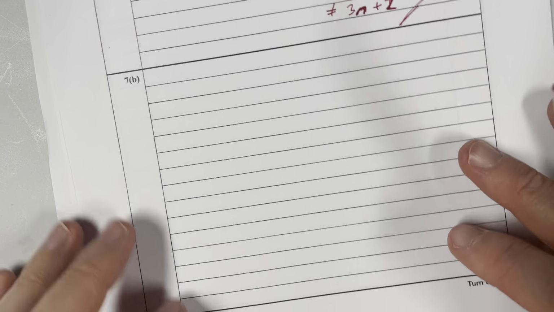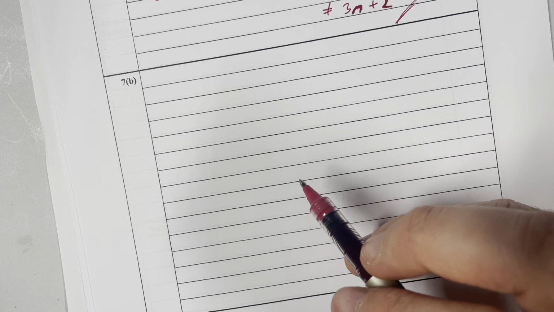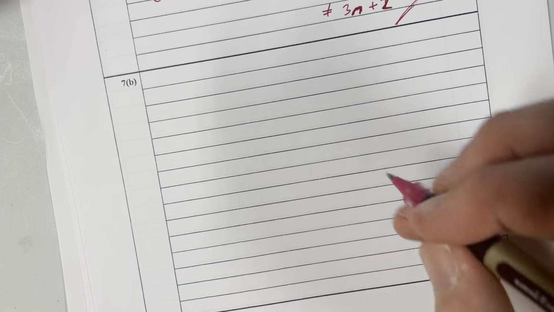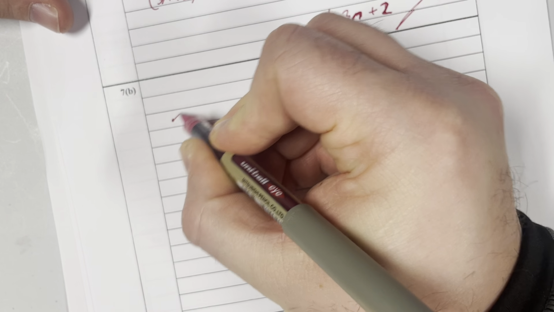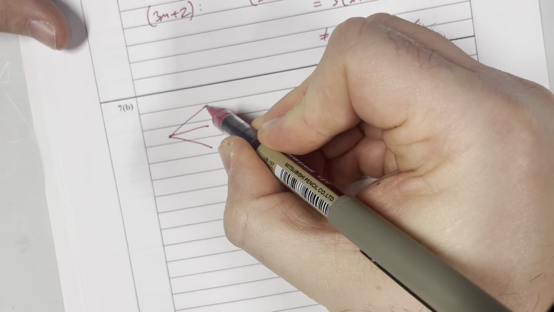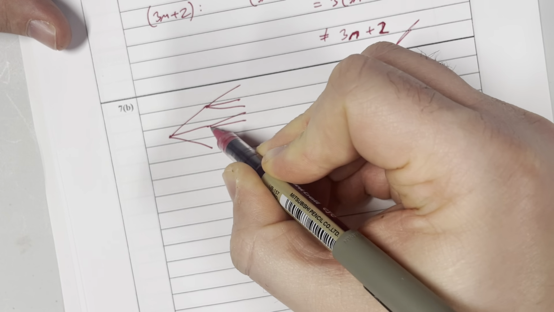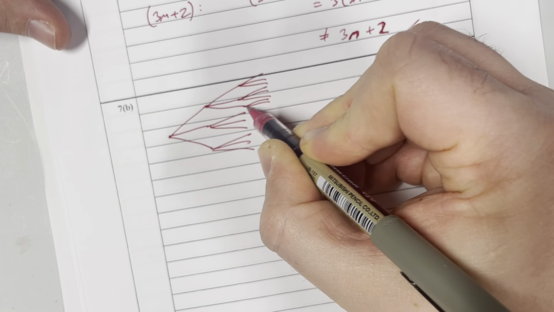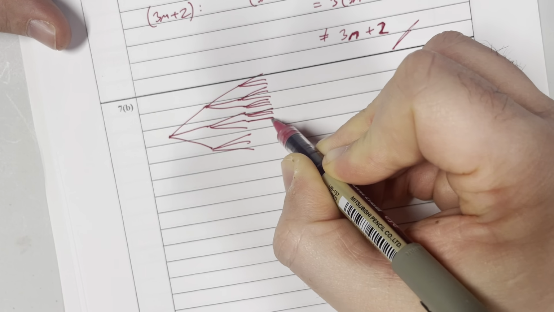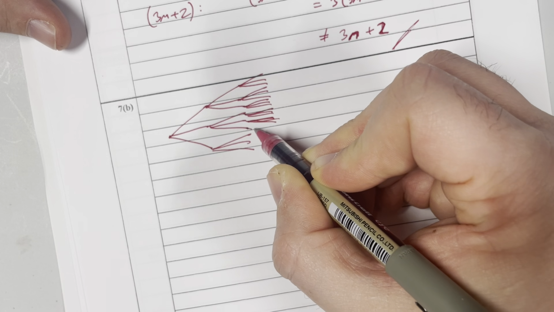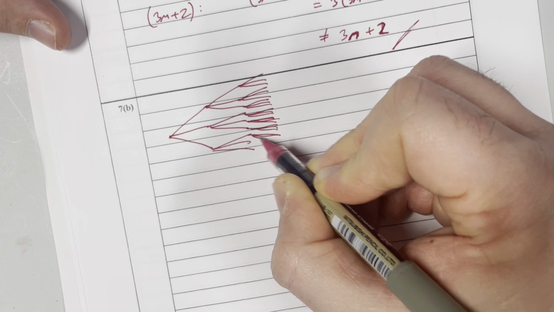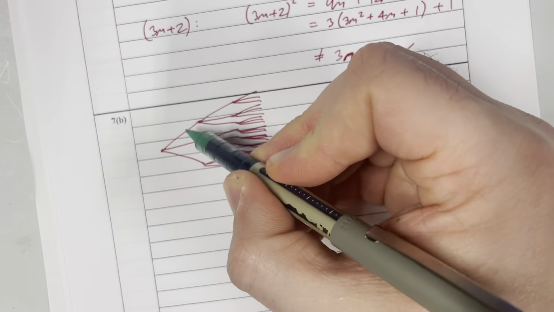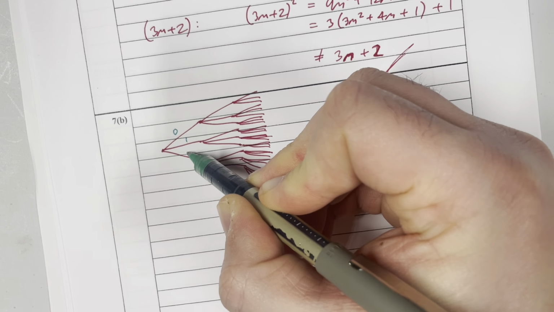So 3 integers. If I'm choosing 3 integers, I've got different values of r for each one. A quick tree diagram might help to visualize what's going on here. The first number I choose is either going to have an r value of 0, 1, or 2.